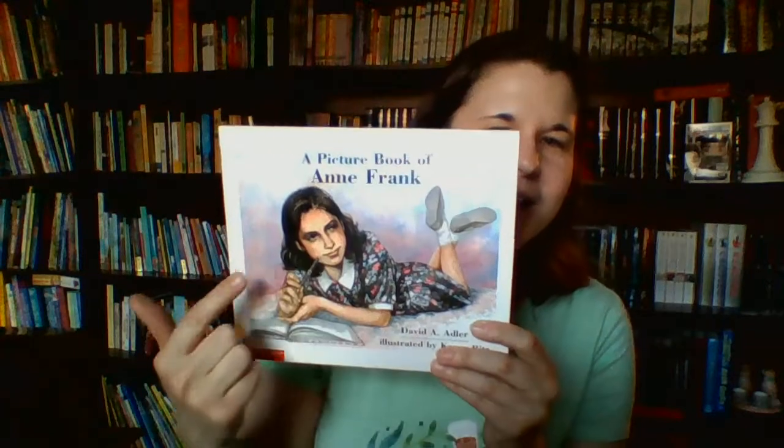So to compare, I have this book I found at a used bookstore, which I was like, oh, cool, and then, oh, no, when I was reading through it. It was a picture book of Anne Frank. Like, oh, neat. You can see some of the visuals of her as she was writing.